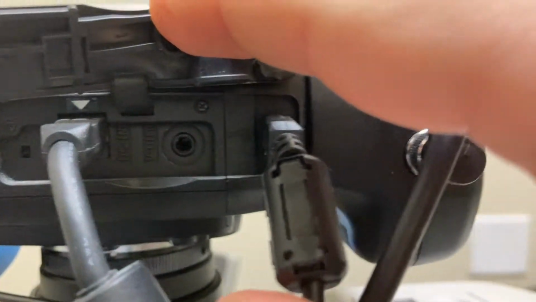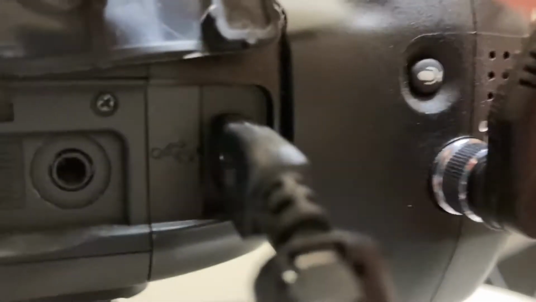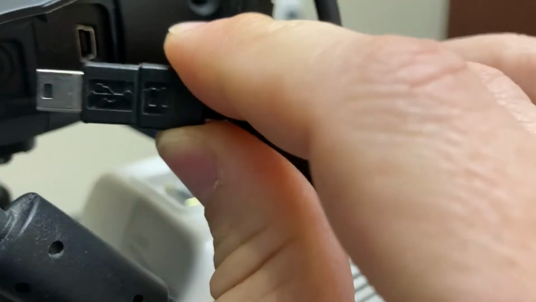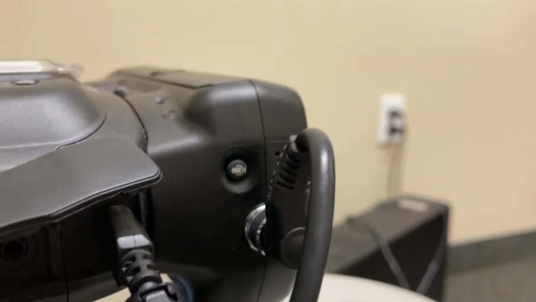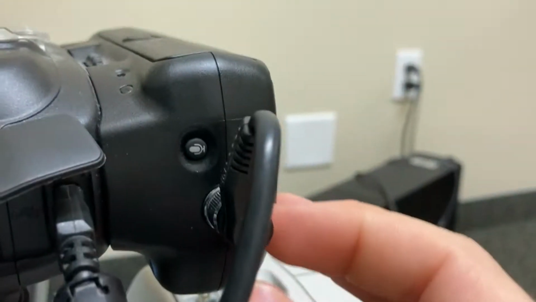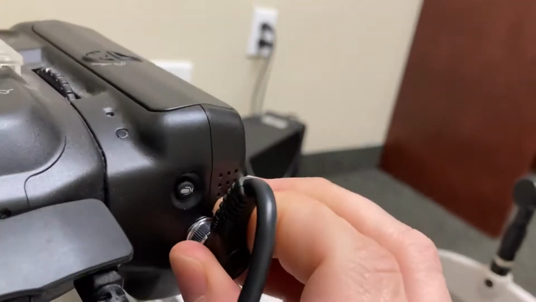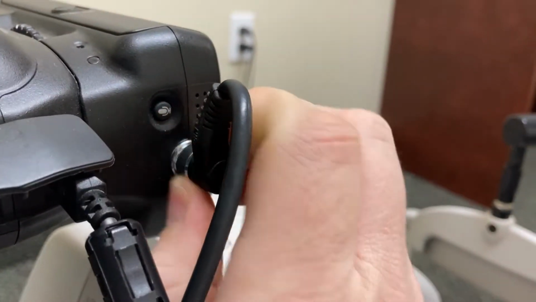Then you've got a couple of blanks, and this one has the USB symbol right there. And this is a mini USB head right there. And it just goes right in. There we go. And then the last one goes to this extra bottom piece, which has extra battery, looks like, and that is a screw in.